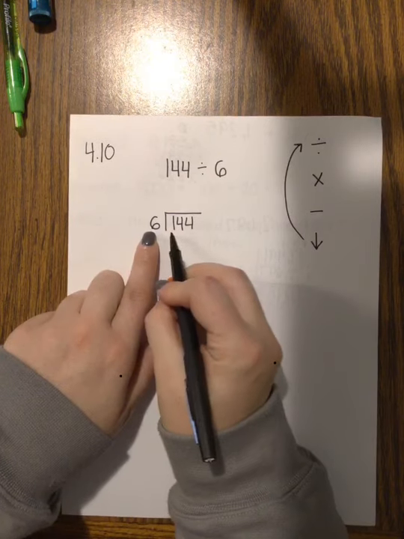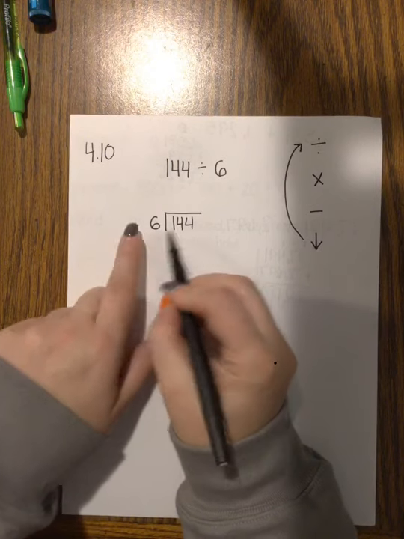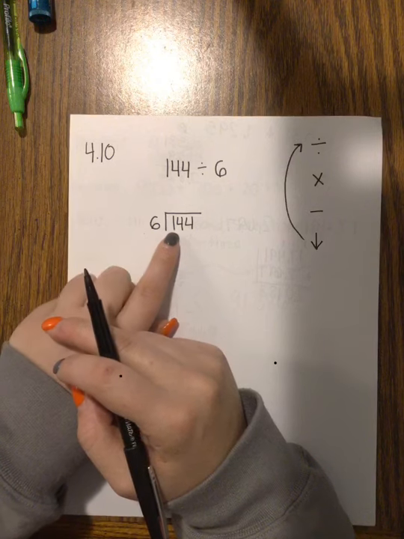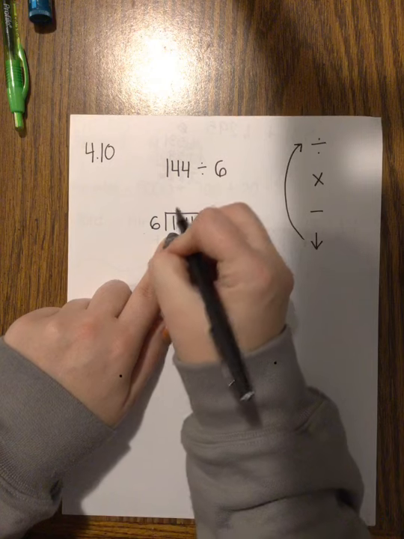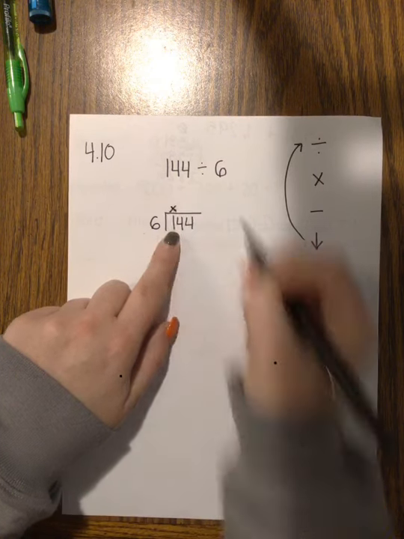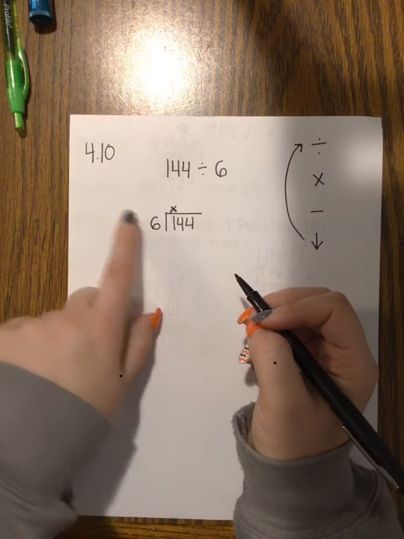I start off with the first digit. Now the first digit, sometimes you will notice that the divisor does not fit into the first digit. Okay, so 6 goes into 1. Actually it doesn't. So you can either put a 0 there. I like to just put an X in that position above the hundreds place because I just know that there are no hundreds in this answer.